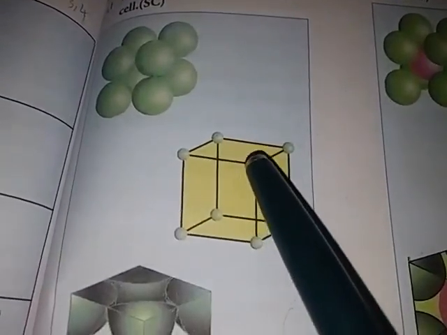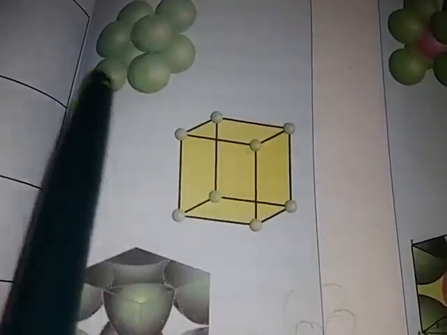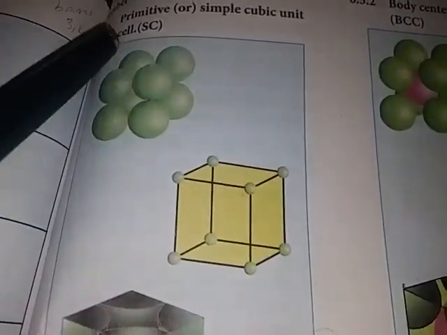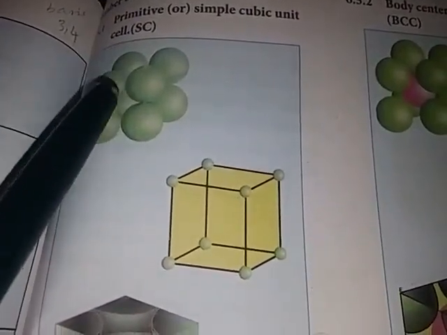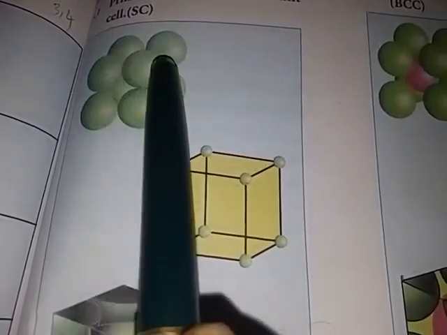Diagonally the atoms won't touch, but one atom at a corner will be touched by another atom at the corner.